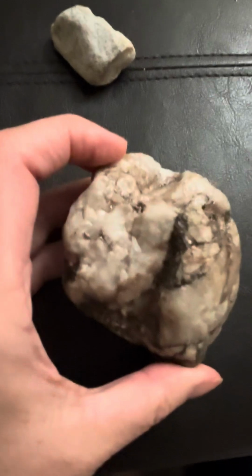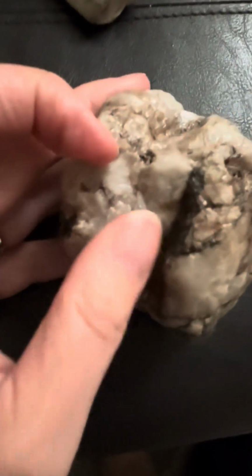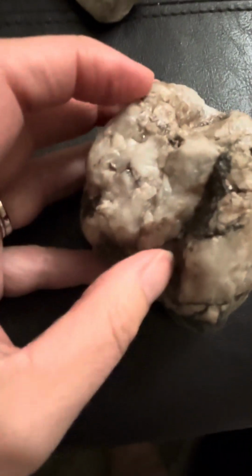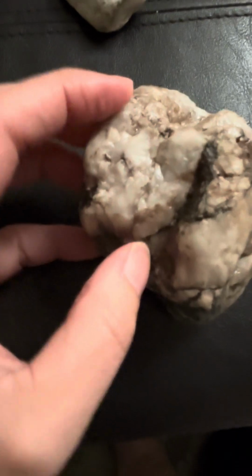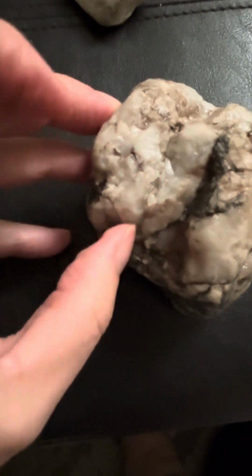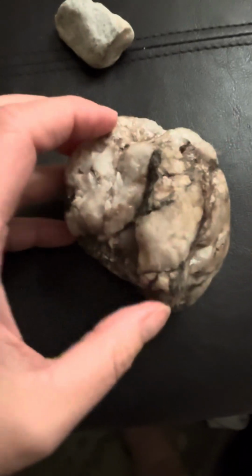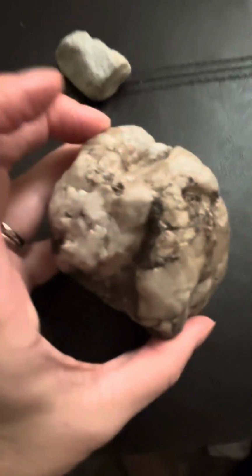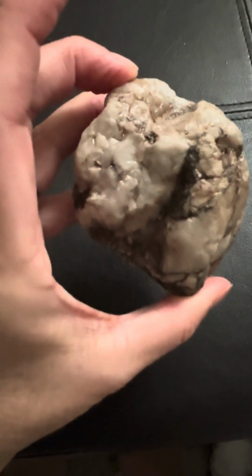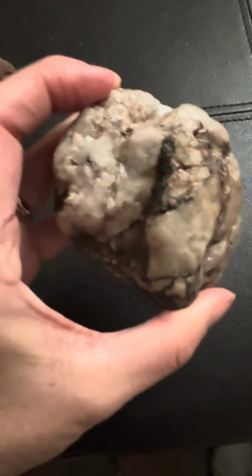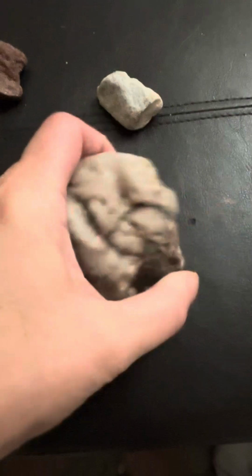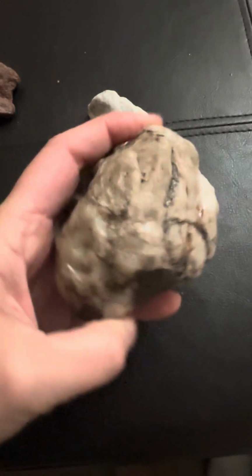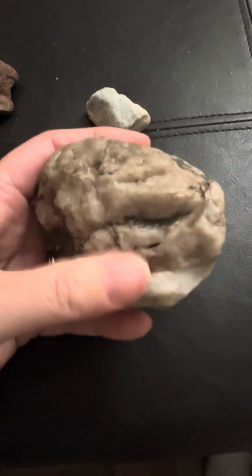So this way it's a bear, probably a short-faced bear. The head is right there, the eye, nose, mouth right there, front paw with the toes, and it kind of looks like it's coming toward us. I just kept turning this and finding other things.